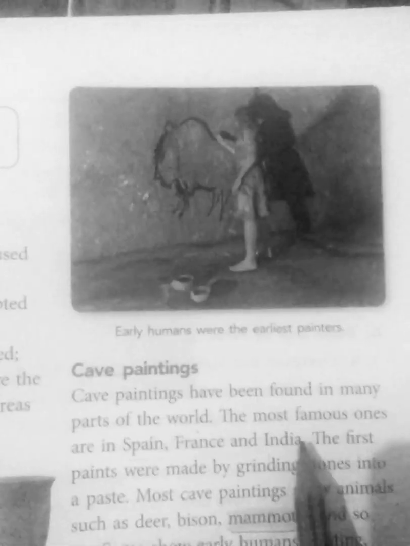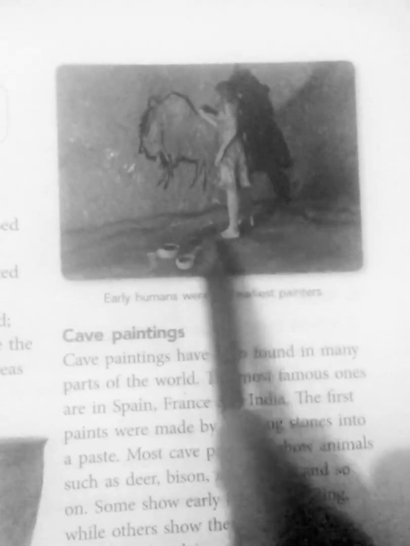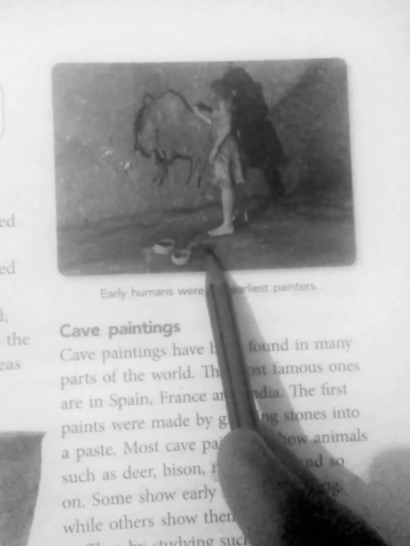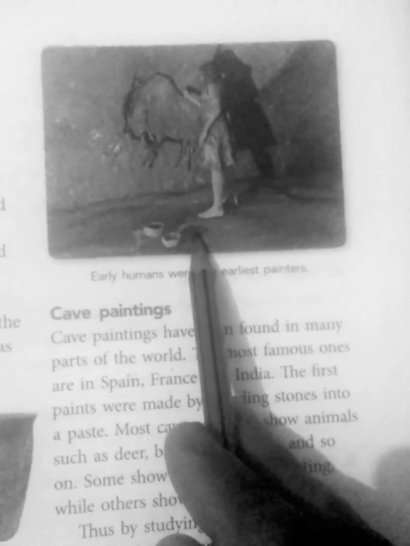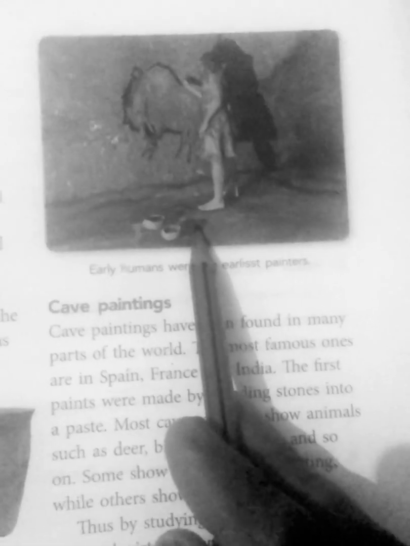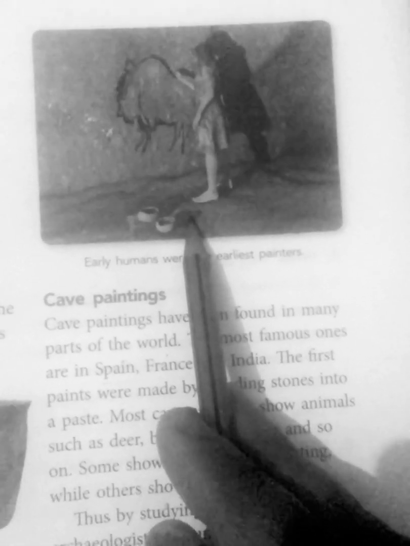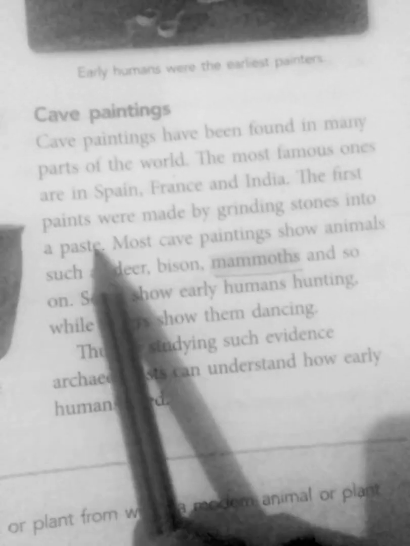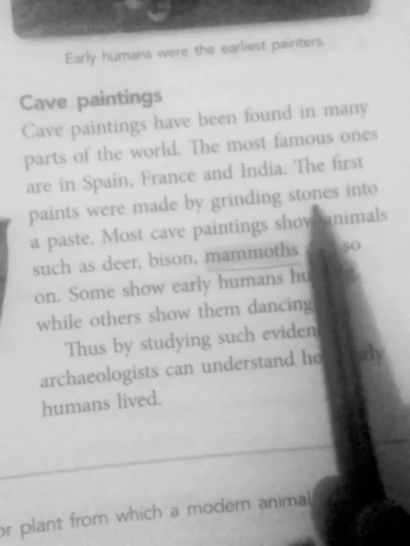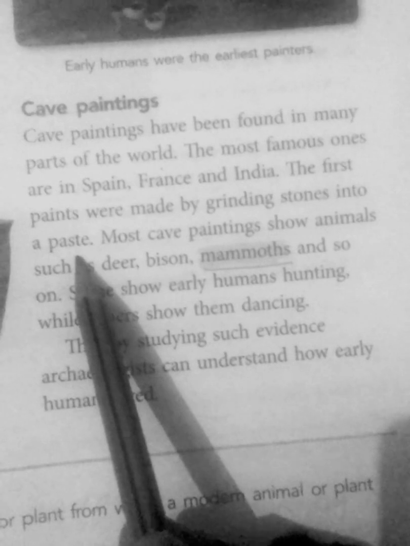Look at this picture. In this way, in the caves, they drew pictures related to their life, which type of animals they hunted, how they hunted. They explained their feelings through drawing art. The first paints were made by grinding stones into paste.